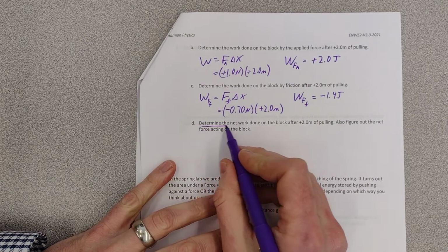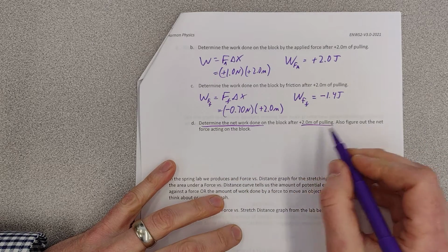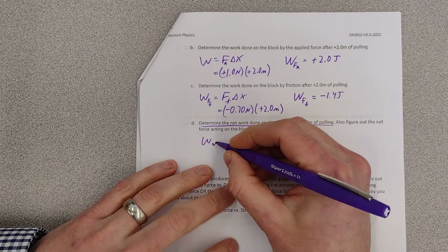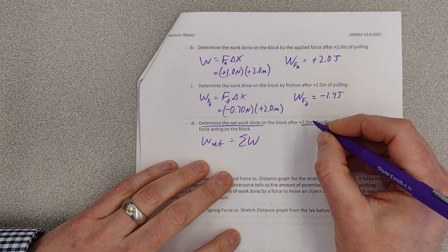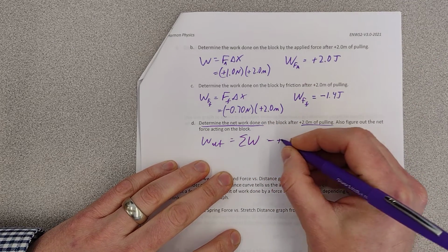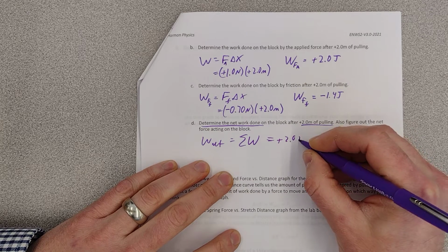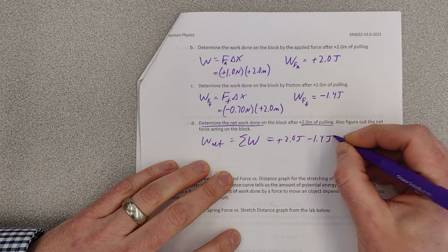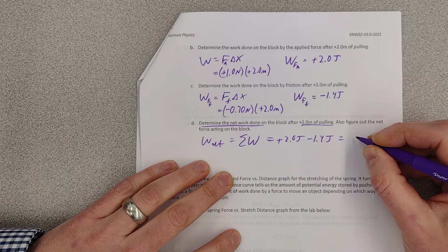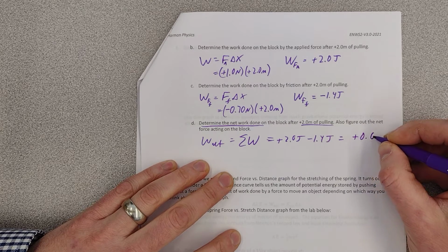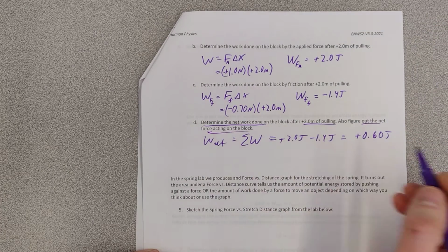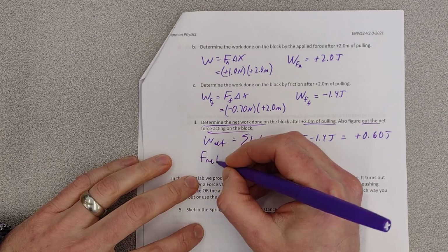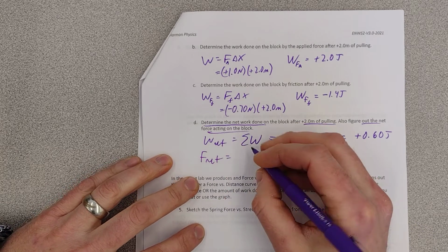So determine the net work done on the block. All right, well, work net would simply be the sum of the works, right? It would just be adding these together. It'd be plus 2.0 joules minus 1.4 joules. The net work being done here is positive 0.60 joules. That's the difference between these two. The net force acting on the block, F net, well, that would be what I talked about on the previous page.